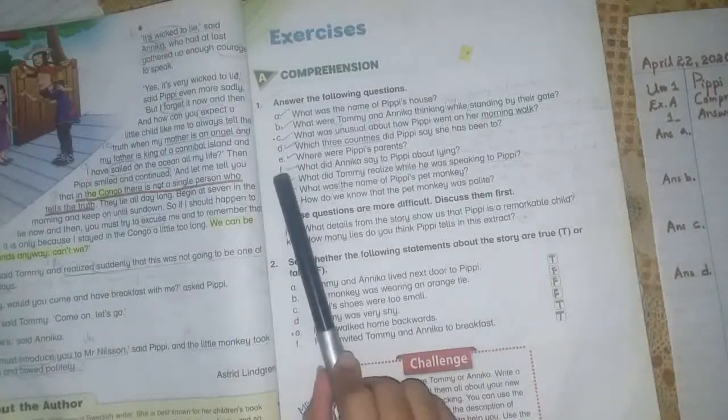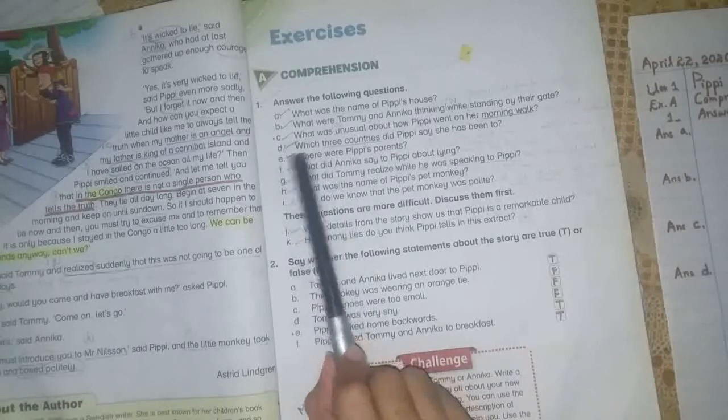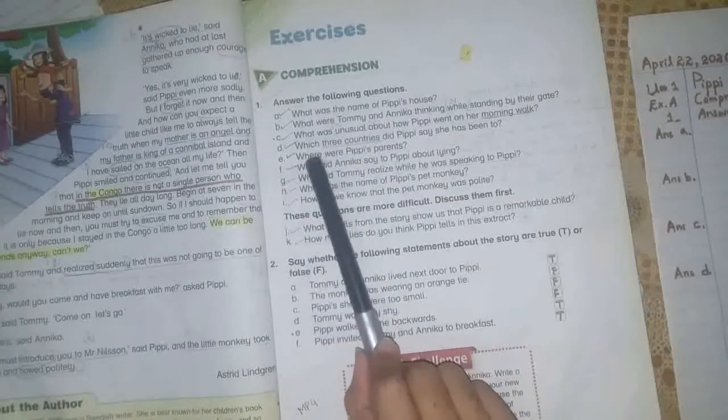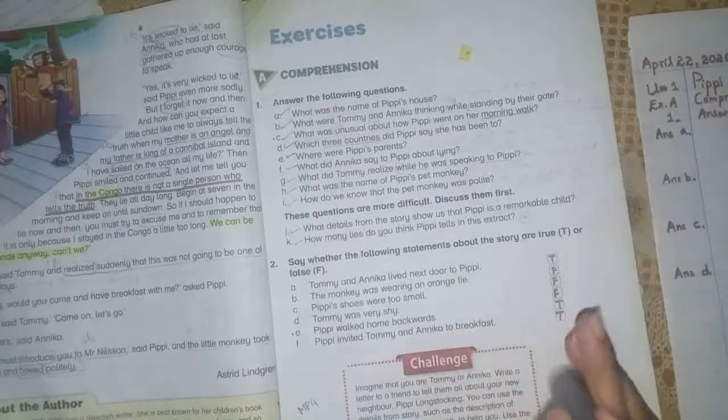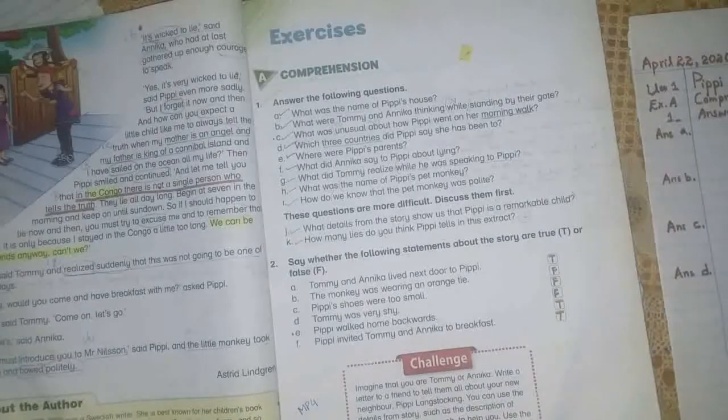Now let's come to question D. Which 3 countries did Pippi say she has been to? Okay, just have a look at page number 4, paragraph number 2.